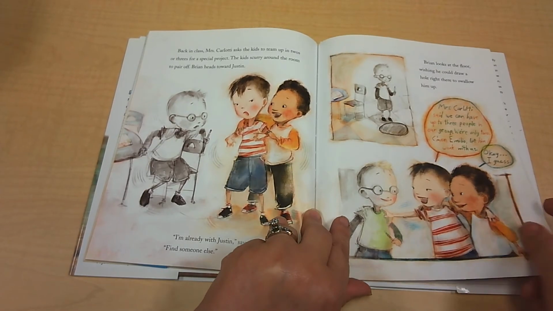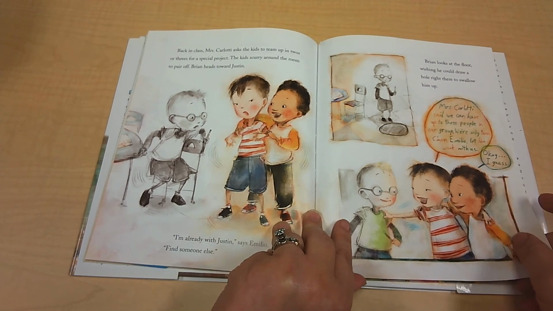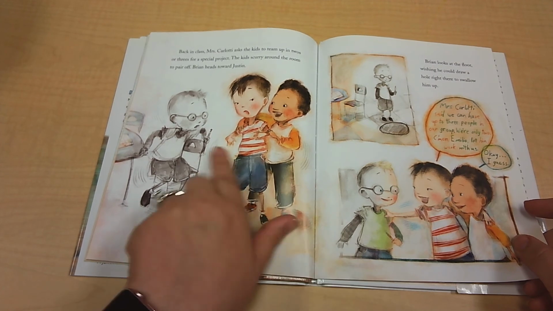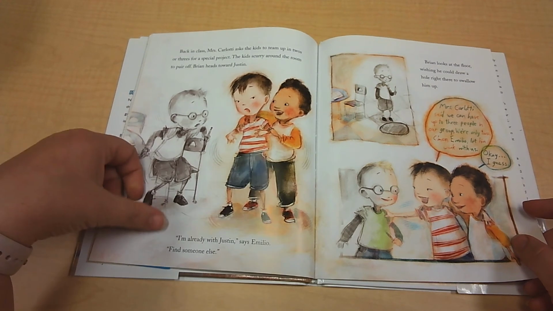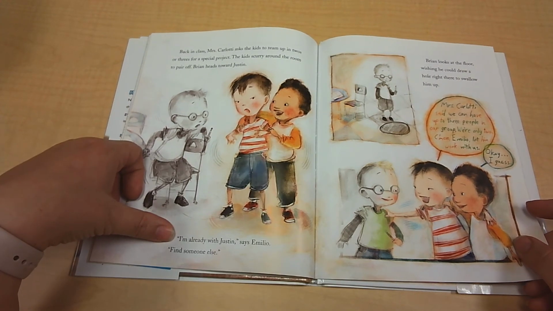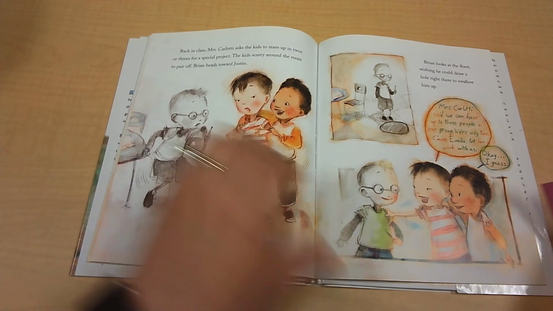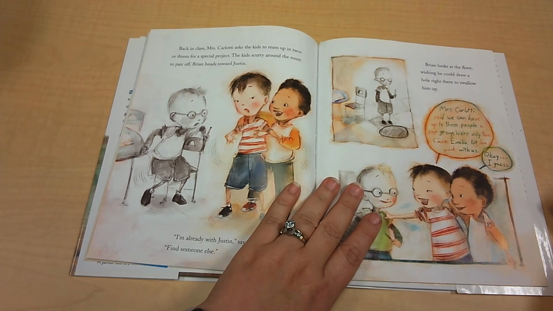Back in class, Miss Carlotti asked the kids to team up in 2s or 3s for a special project. The kids scurry around the room to pair off. Brian heads toward Justin. "I'm already with Justin," says Emilio. "Find someone else." Brian looks at the floor, wishing he could draw a hole right there to swallow him up.